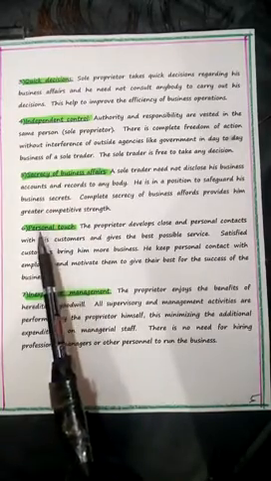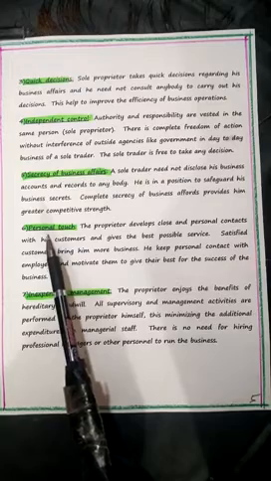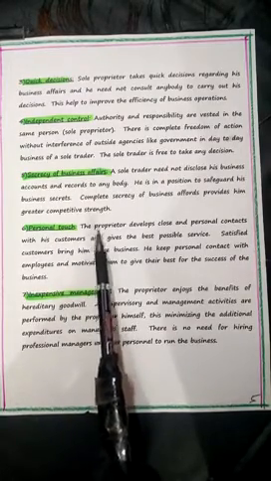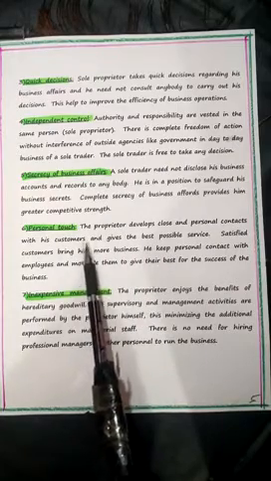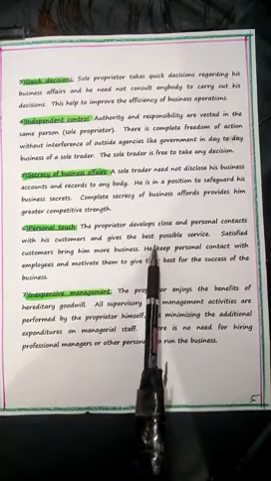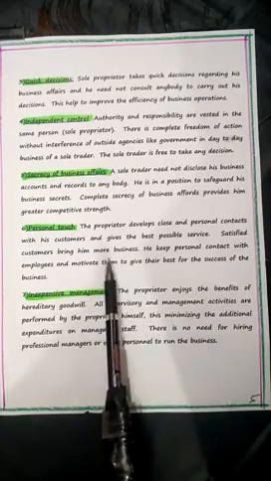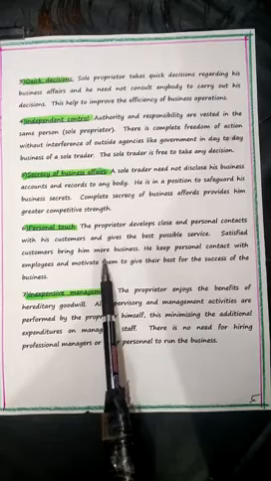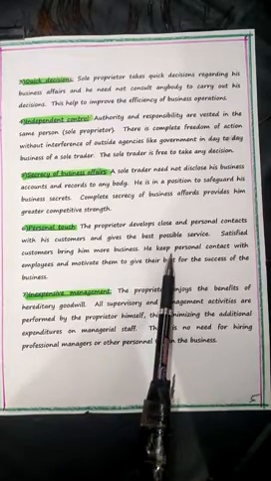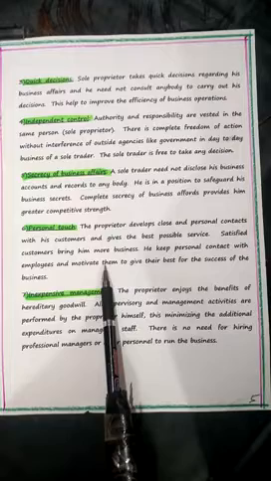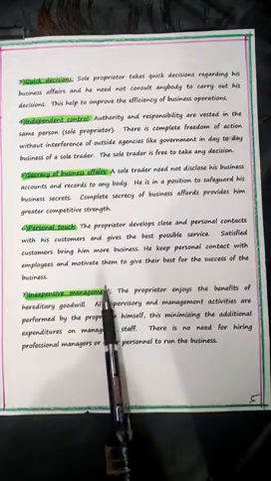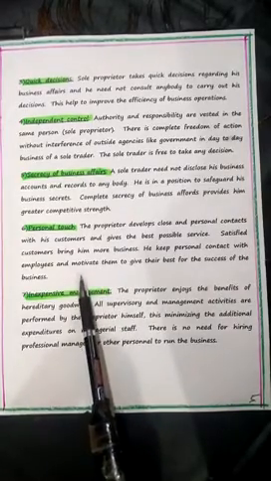Next is personal touch. Personal touch is nothing but a kind of intimate contact with customers, a close relation. The proprietor develops close and personal contact with his customers and gives the best possible service. You must understand that. Satisfied customers bring you more business because they come to the shop repeatedly. So it's more business for them, an increase in sales. He keeps personal contact with the employees and motivates them, not only the customers but also the employees, the workers, to give their best for the success of the business. Children, please make a note here.